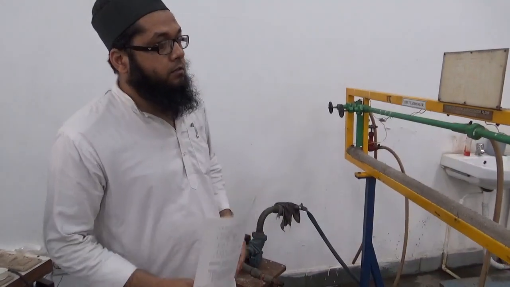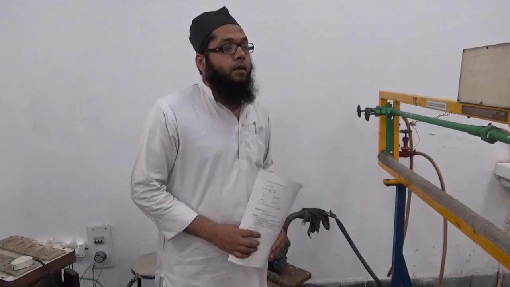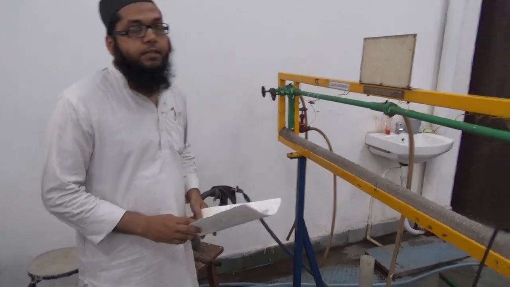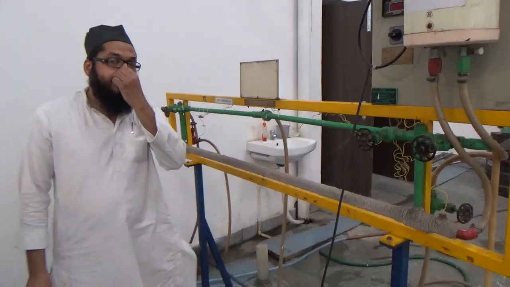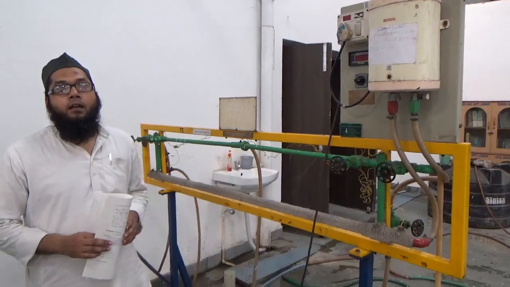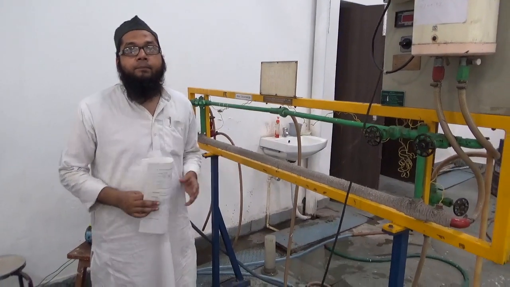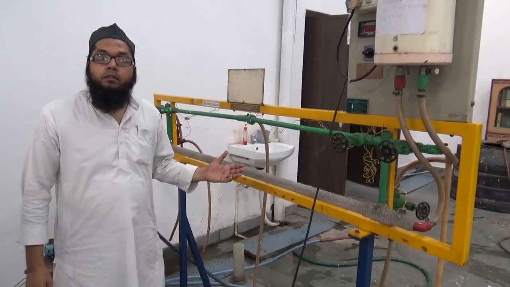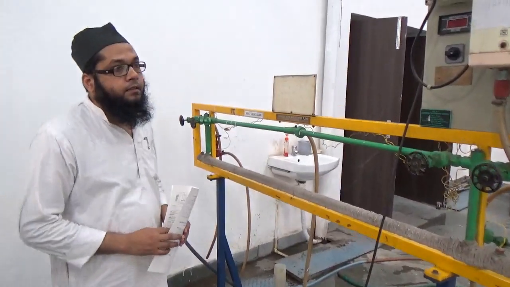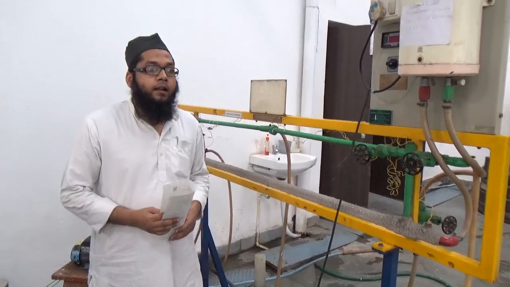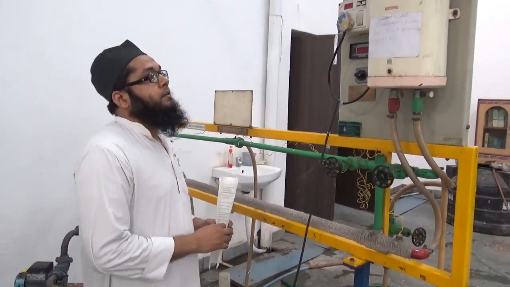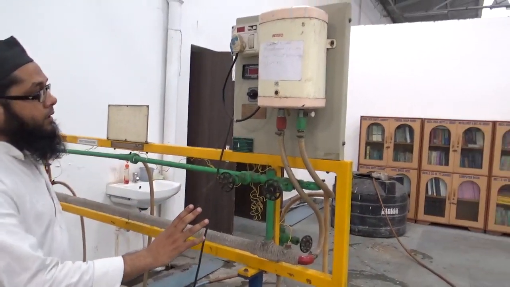Today we are going to perform an experiment on a heat exchanger. A heat exchanger is a device which facilitates heat transfer between two fluids kept at different temperatures, between hot and cold fluid. For example, a car radiator. There are many examples in the practical field.